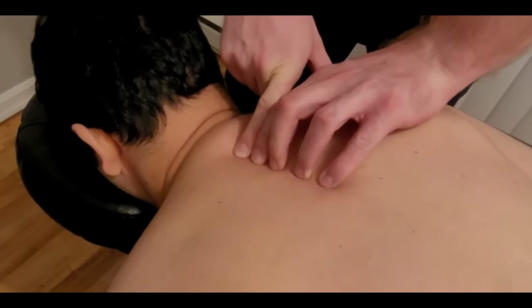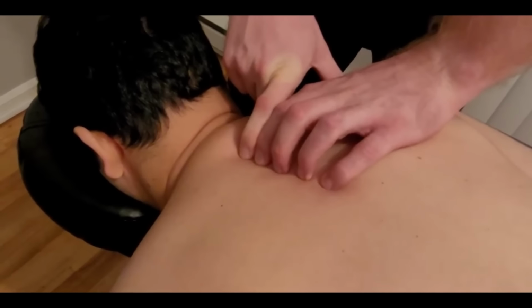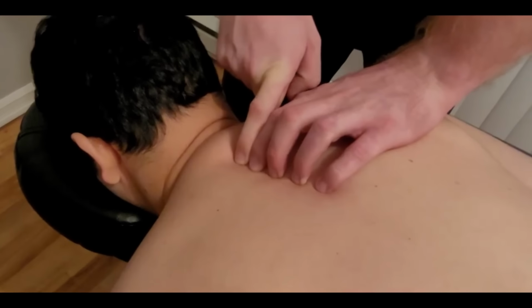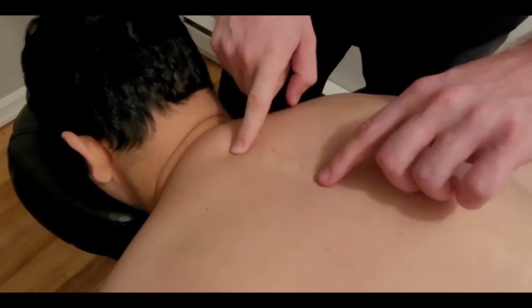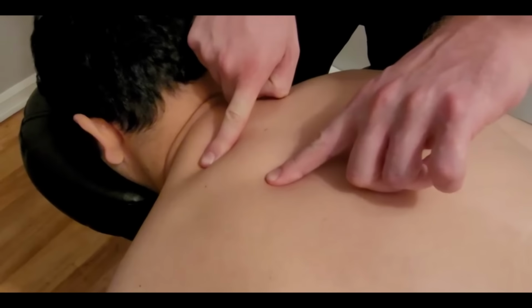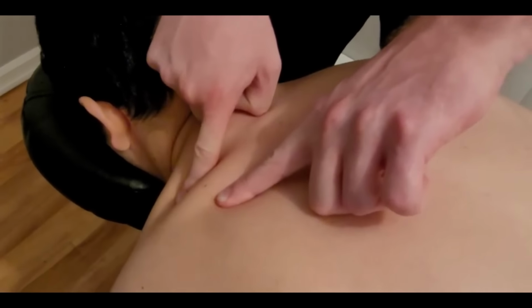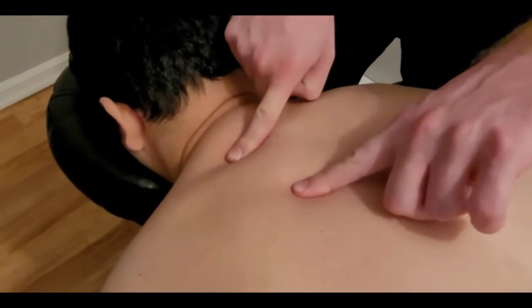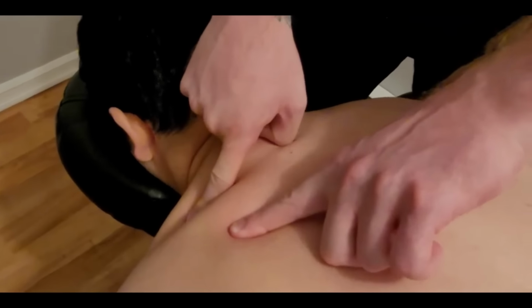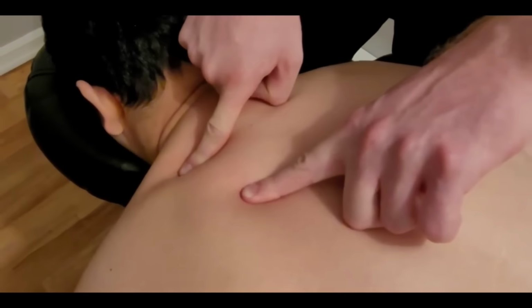So this is the origin on the lateral aspect or side of the spinous process of thoracic 1 to 5. And our fiber direction is going to be running lateral and slightly superior. So I'm going to try to almost leave a little bit of a red mark on our body here just to make it a little bit easier for us to follow.